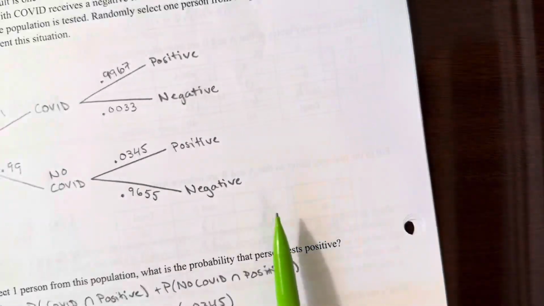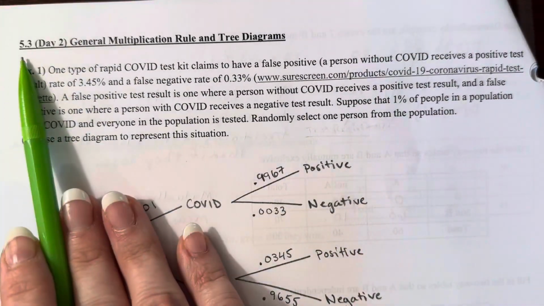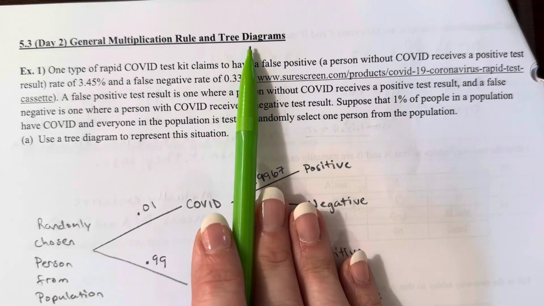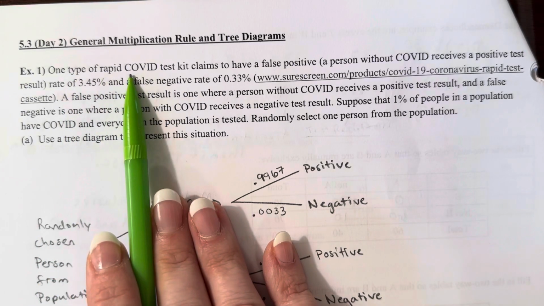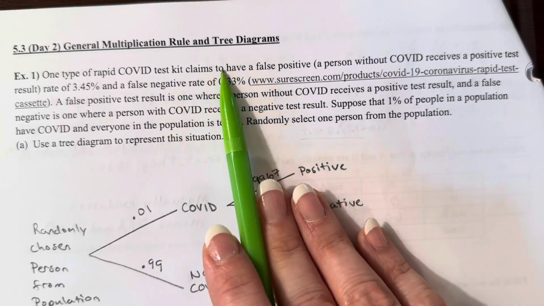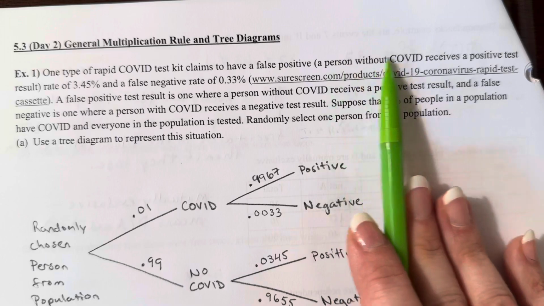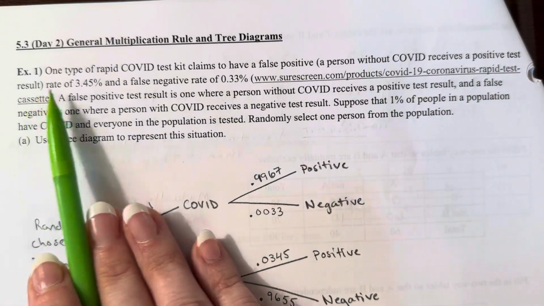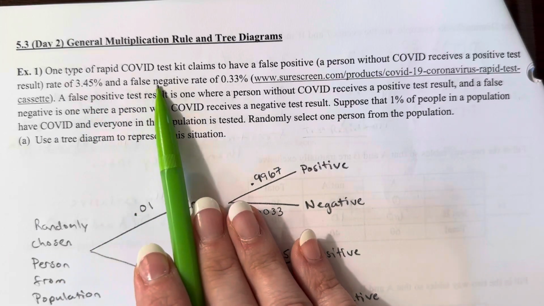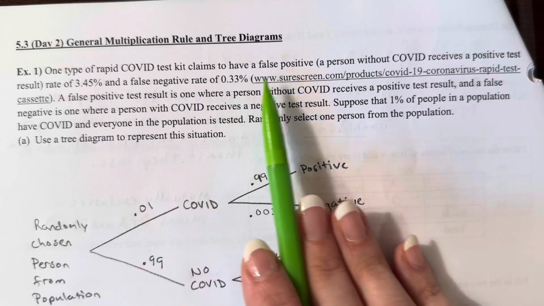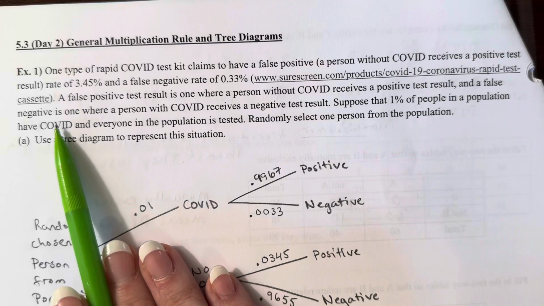Let us begin. All right, so we are on 5.3, day 2, general multiplication rule and tree diagrams. And for our first example, one type of rapid COVID test kit claims to have a false positive rate, a person without COVID receives a positive test result, of 3.45% and a false negative rate of 0.33%. You can find these details at this website.